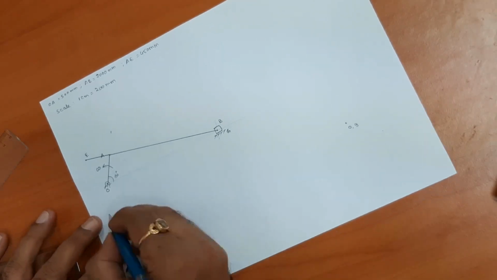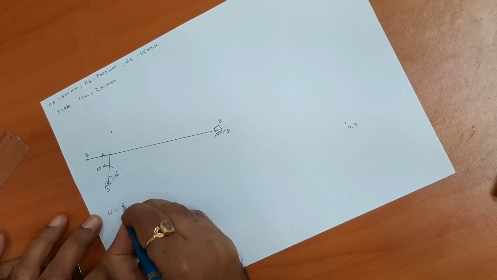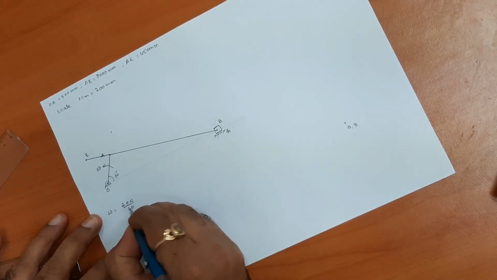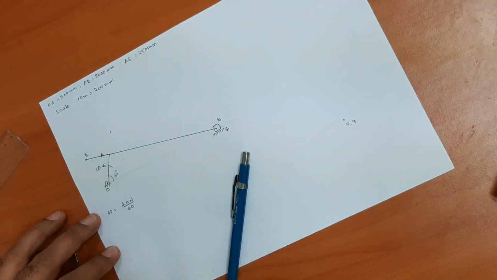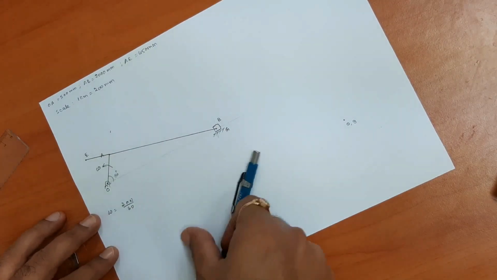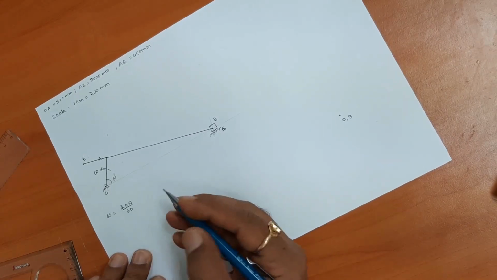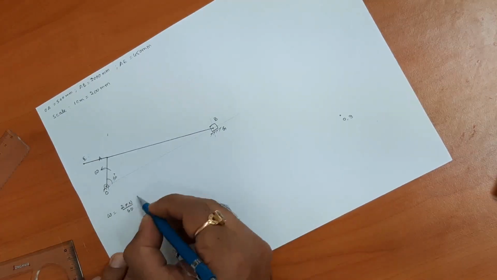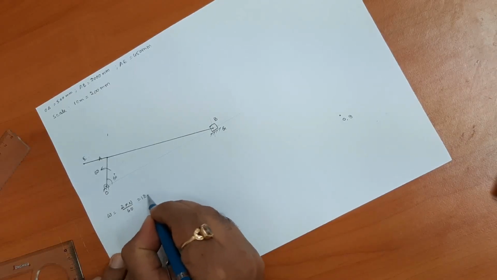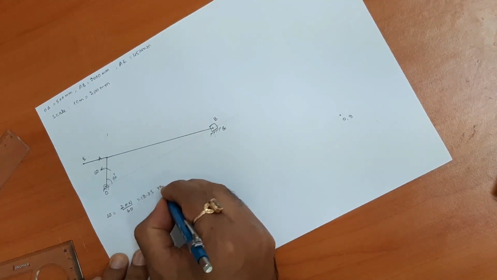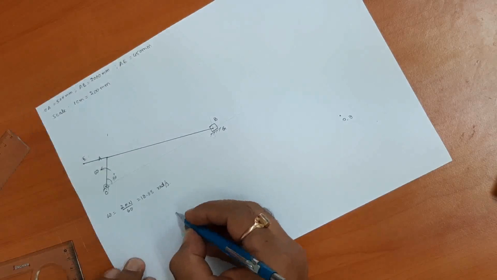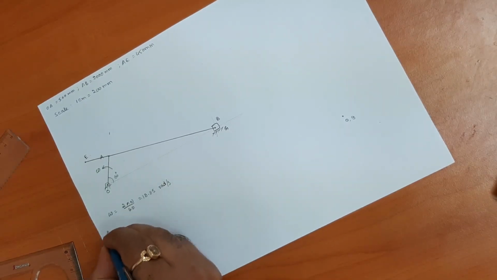Now omega you can calculate, it is 2 pi N by 60, which gives 18.85 radian per second.